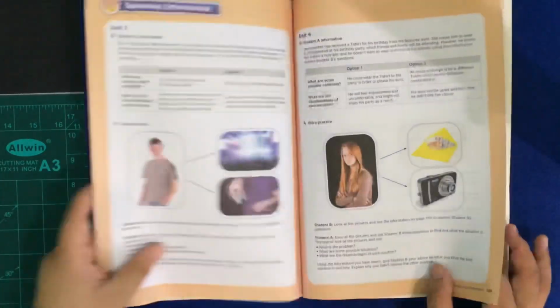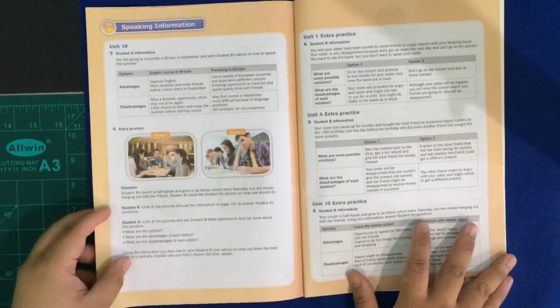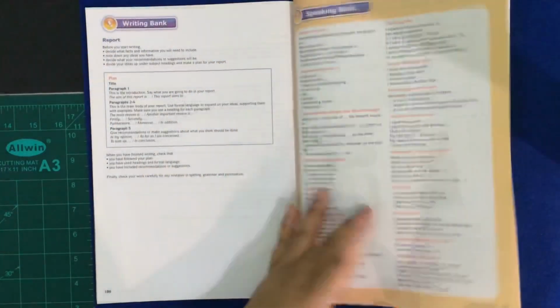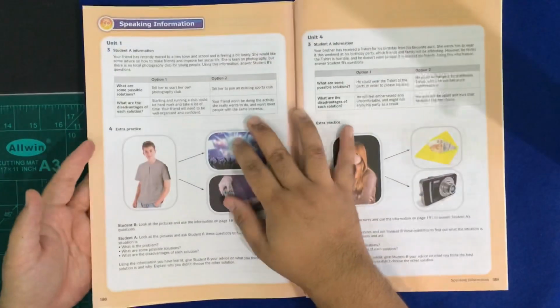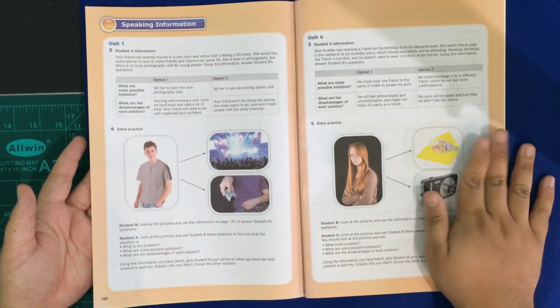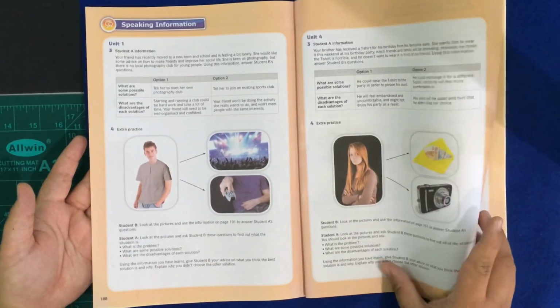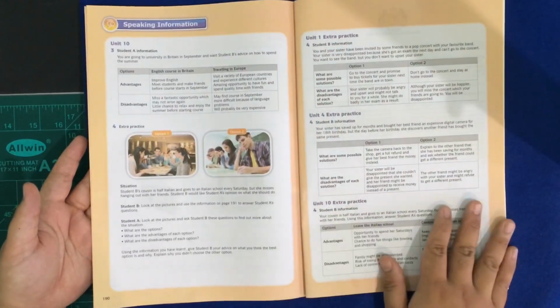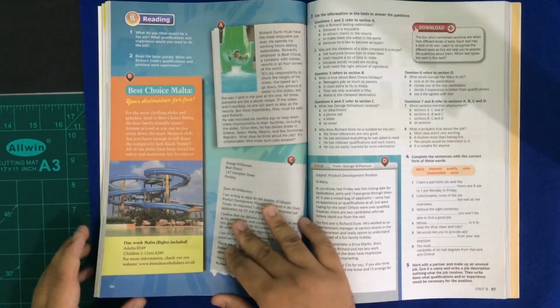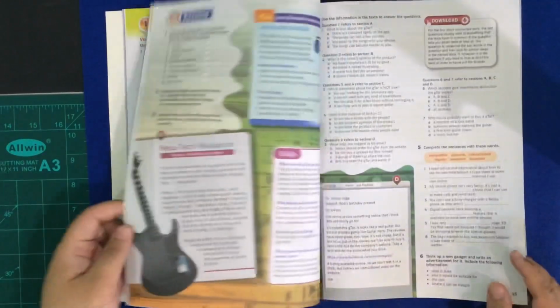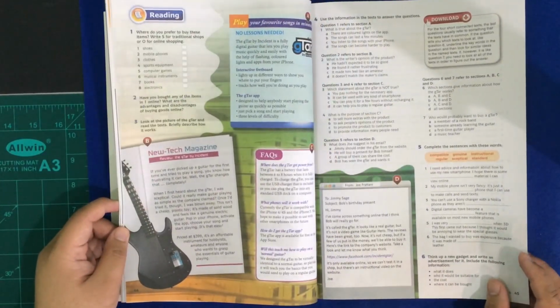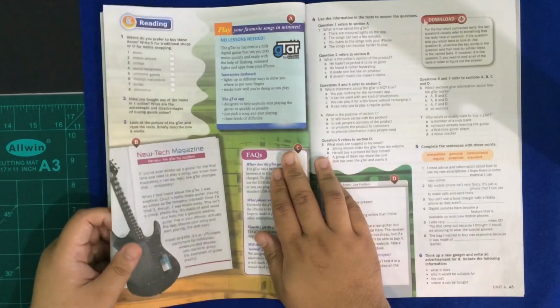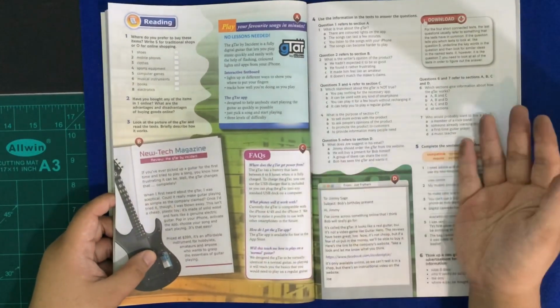And then we also have speaking information. Just now was Speaking Bank, this one is speaking information. This, I think, will help students with their speaking paper for SPM. It is really helpful in that sense, and we'll have a closer look in the next part of the video, but I think they provided enough practice and exercise for all the units that they have. Good enrichment in terms of vocabulary for the students.